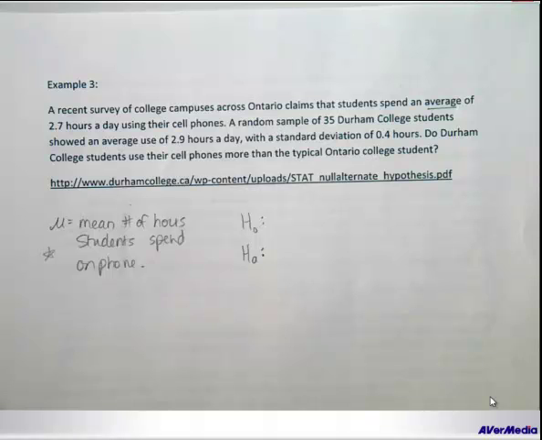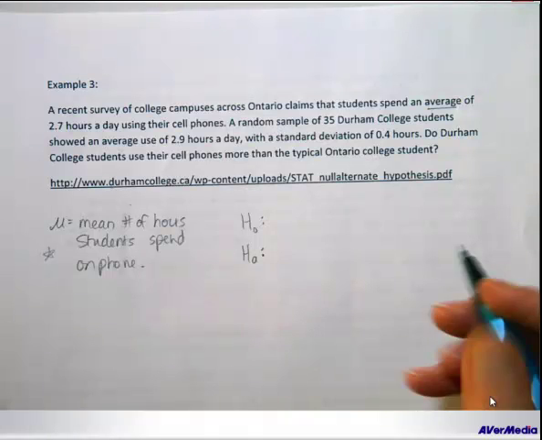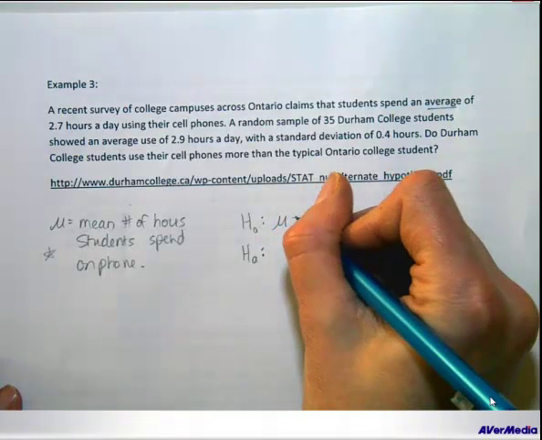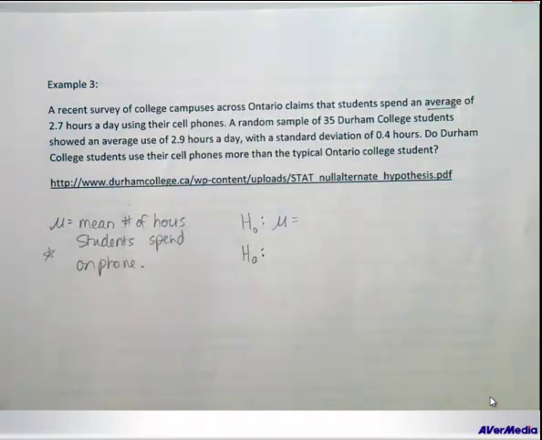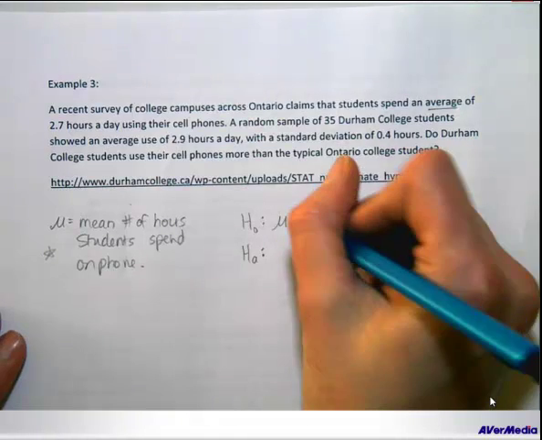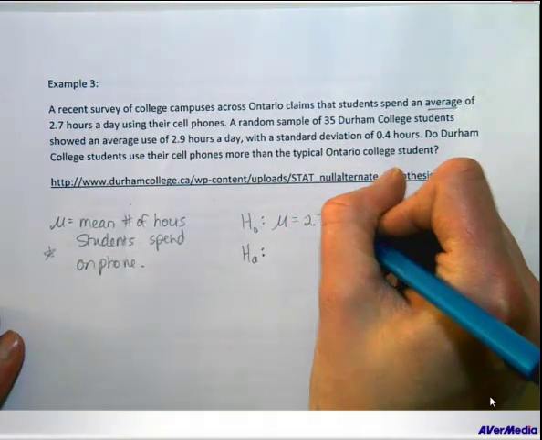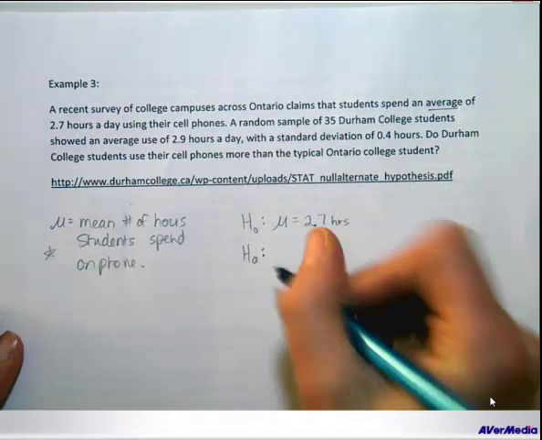And then our null and alternative. The null is a statement of what, sort of like the claim, or what's supposed to be happening. And so what is mu, according to this, a recent survey of college campuses all across Ontario? That must be the more accurate claim number, right? The 2.7. And so mu equals 2.7 hours is our claim.